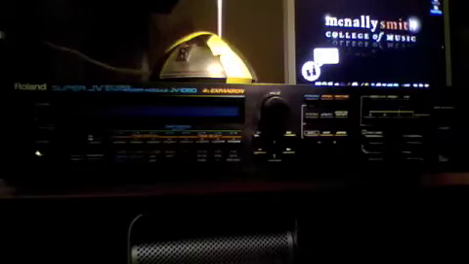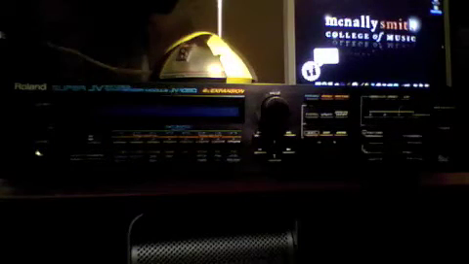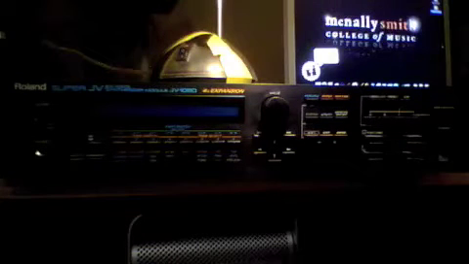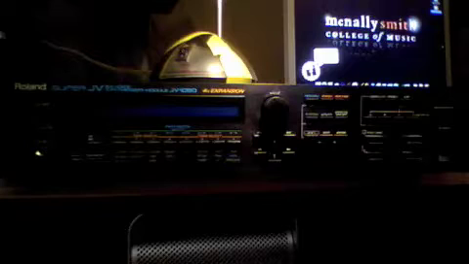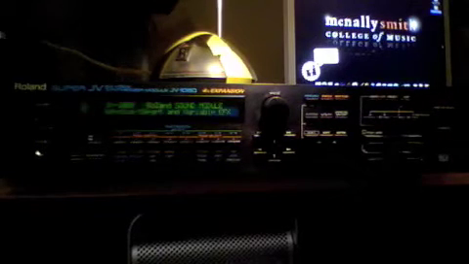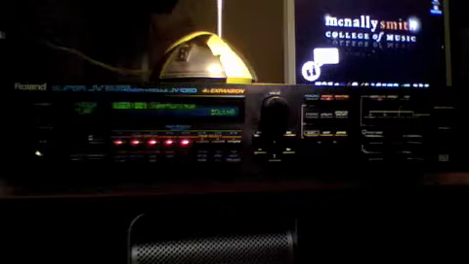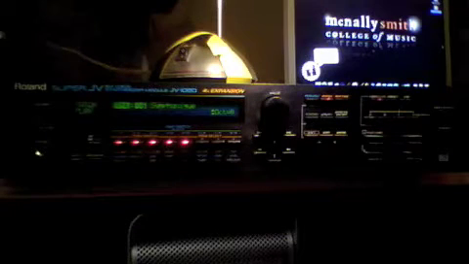Here we are with our Roland JV-1080 Sound Module. We're going to go through the process of choosing sounds and assigning those sounds to your MIDI channels. So we'll turn it on. And when we first turn on the machine, we are in patch mode.